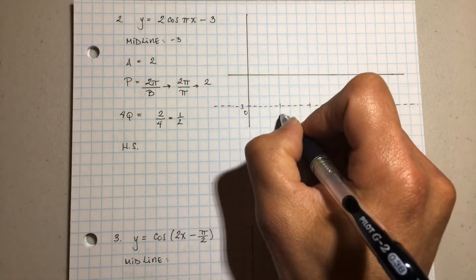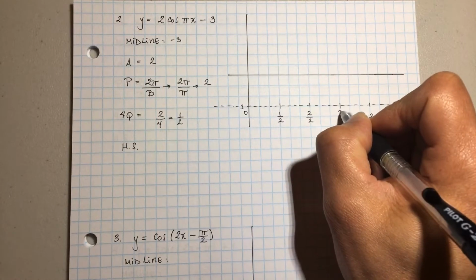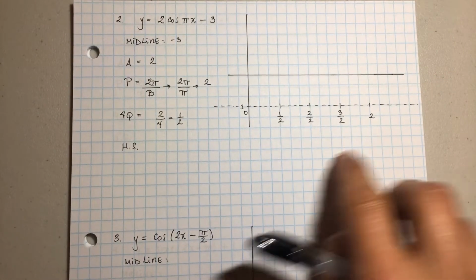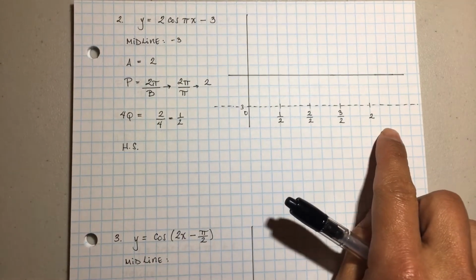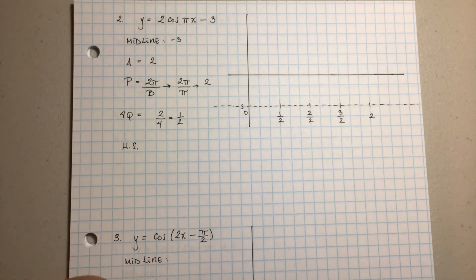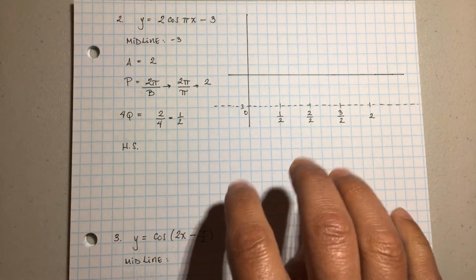So that means this is 1/2. This is 2/2. This is 3/2. This is 4/2, or the same thing as 2. So you notice we're just continuously counting, and that's it. I know it doesn't have the right angles, but it's perfectly fine, and it's normal. Sometimes that happens. So now let's go ahead and start graphing it.